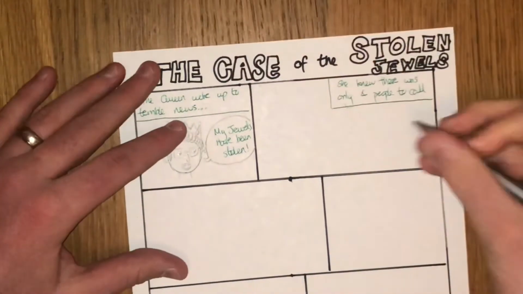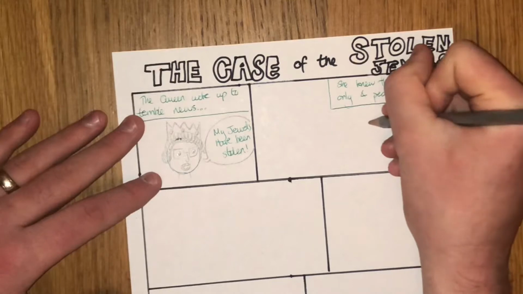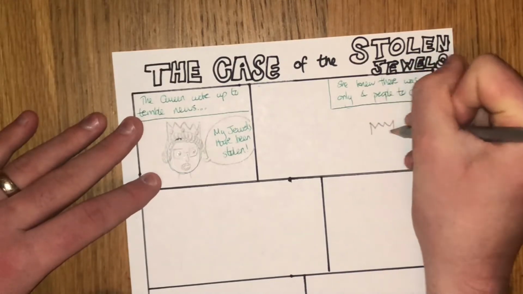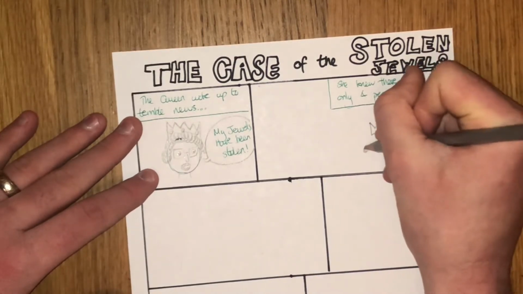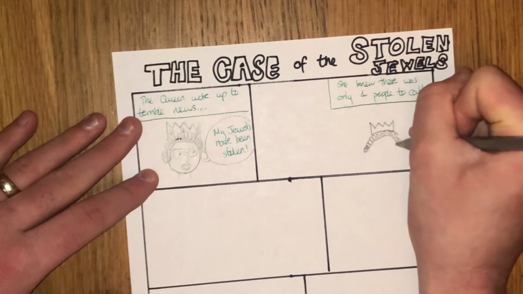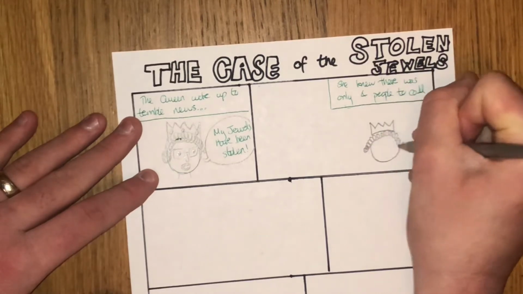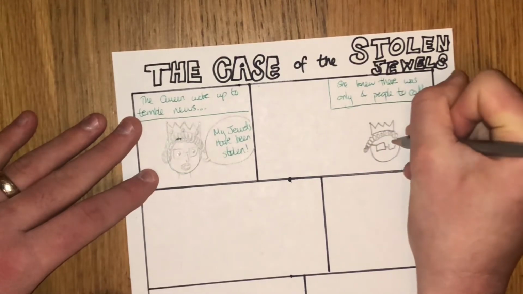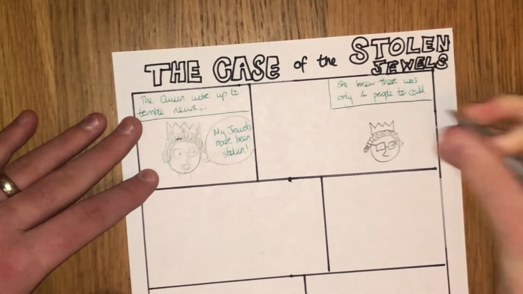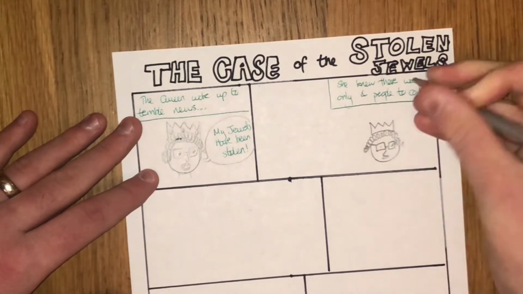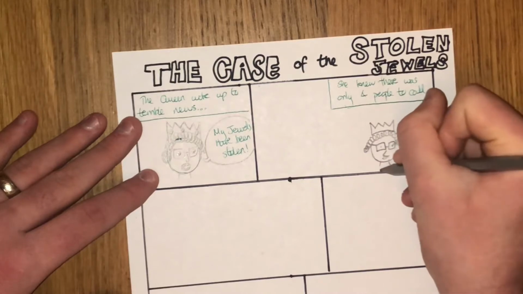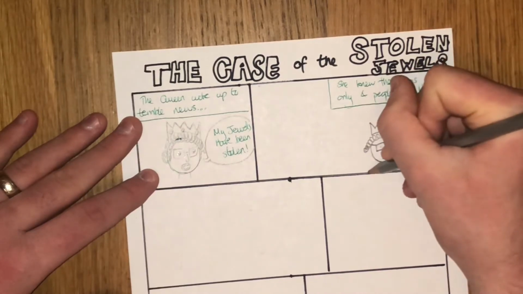And then the Queen's going to be on the phone. So again, Queenie with the crown, with her grey hair, big glasses, talking face, and she's going to be holding a phone to her ear.